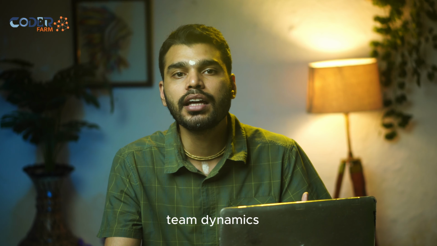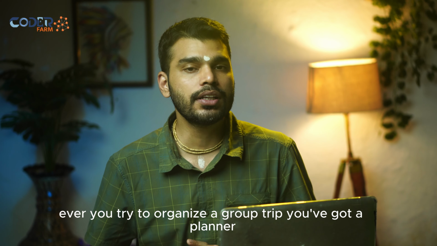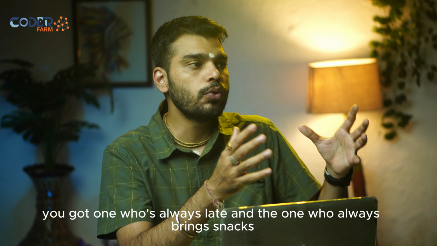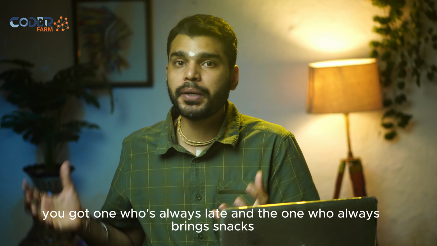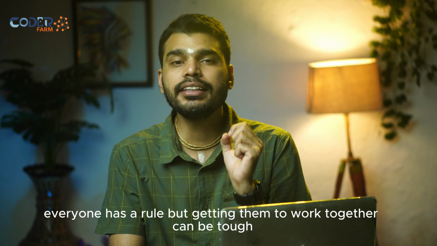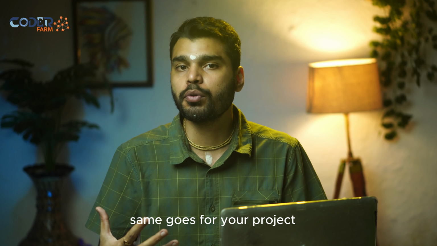Team dynamics and managing different personalities and skill levels. Ever tried to organize a group trip? You have got a planner, you have got one who's always late, and the one who always brings snacks. Everyone has a role, but getting them to work together can be tough. Same goes for your project.